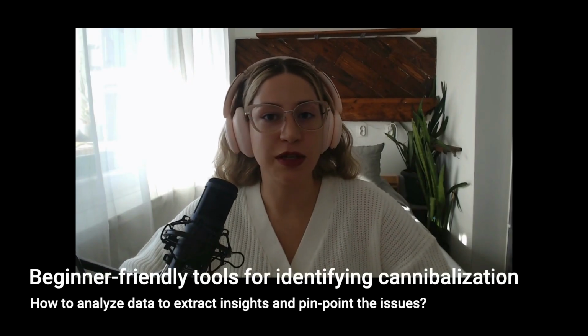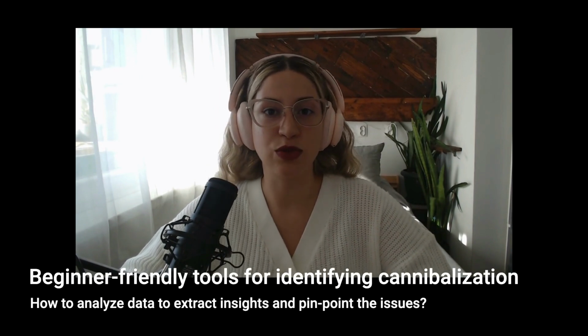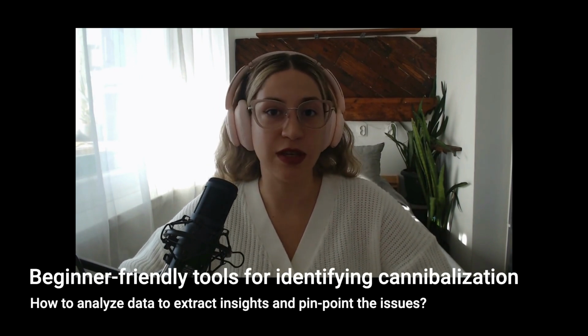Now, let's talk a little bit about some beginner-friendly tools to identify cannibalization issues. Most of the metrics that I've already discussed are available in GA4 and also Google Search Console. However, even if you can access the data, you still need to analyze it and to identify the cause of your cannibalization problems, something that many beginners struggle with. One common way to do this is via Google Sheets or a Looker Studio dashboard.